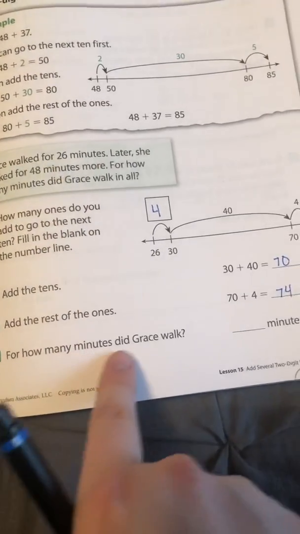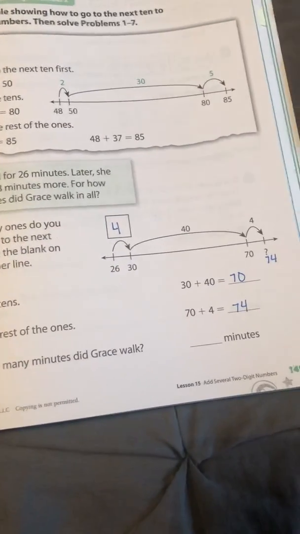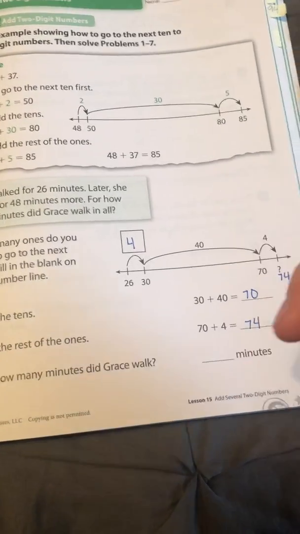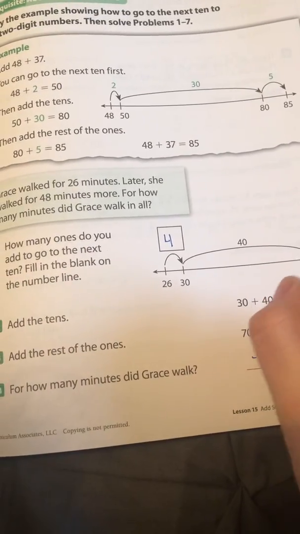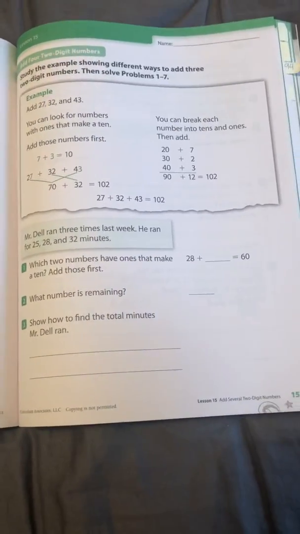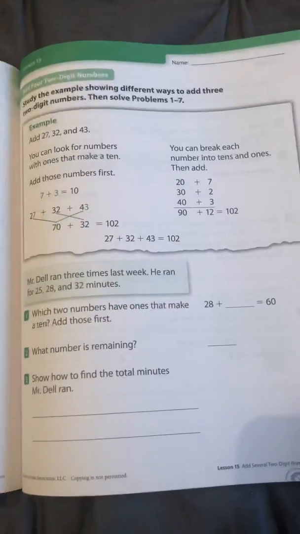And how many minutes did Grace walk? So what was our final answer? Yep, 74 minutes. Very good. And you're going to continue to do the same thing on page 150. And then when you get to 151, it's a little bit different.